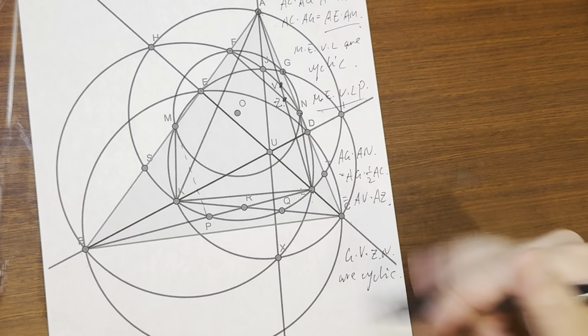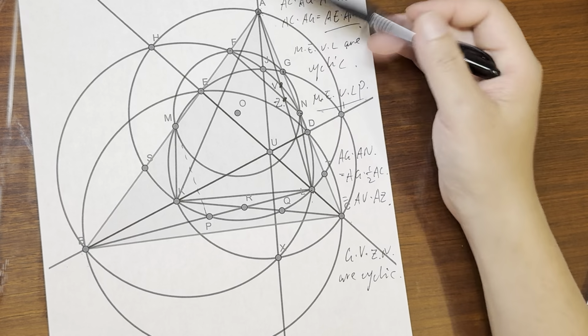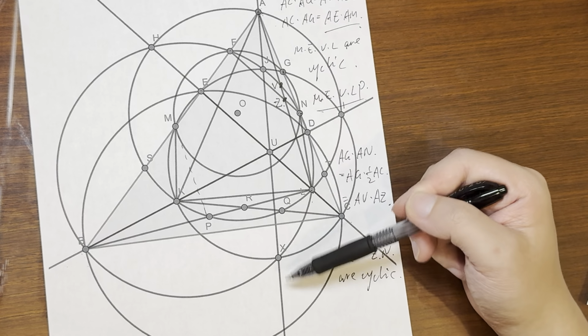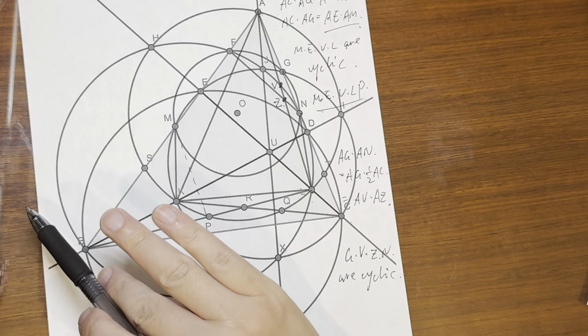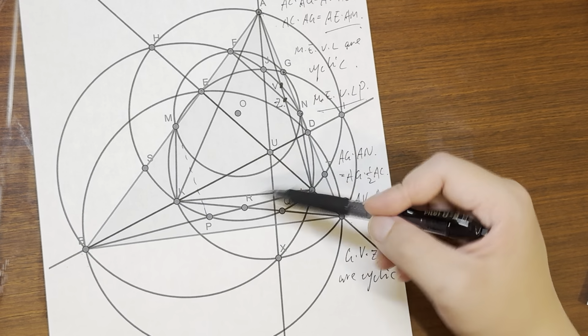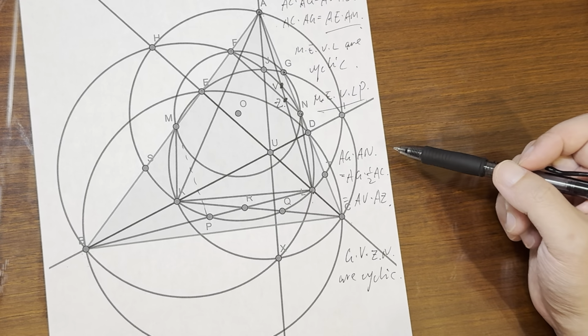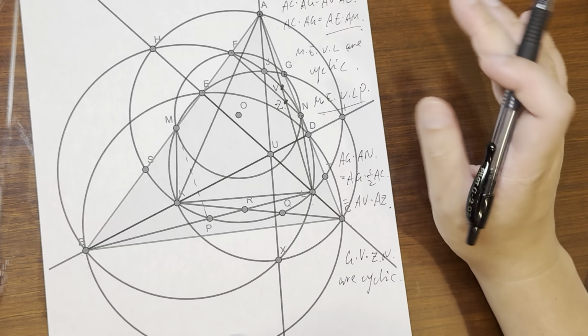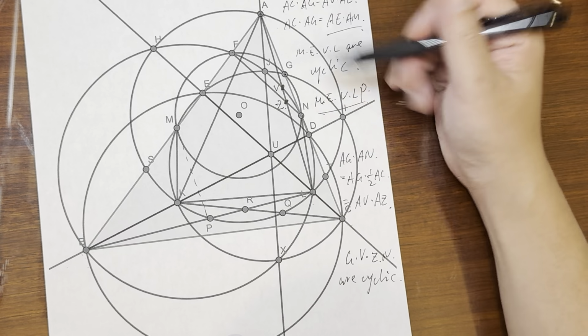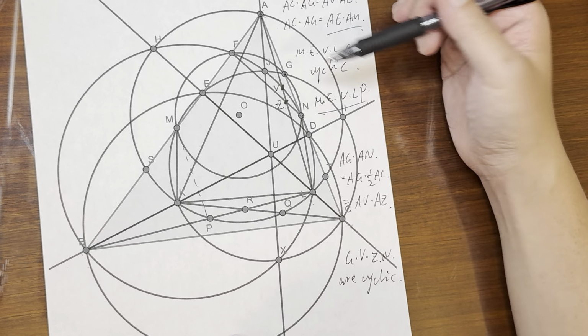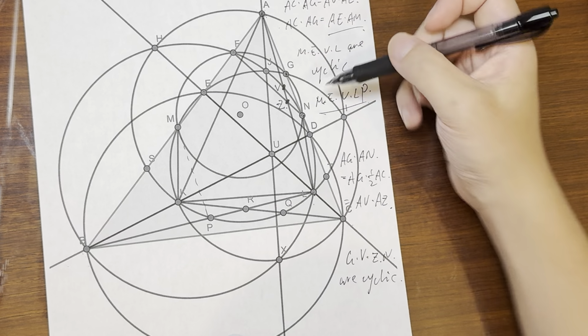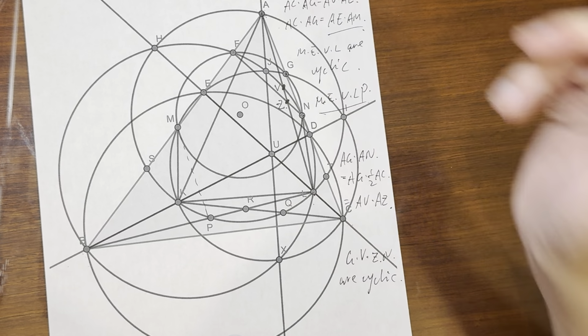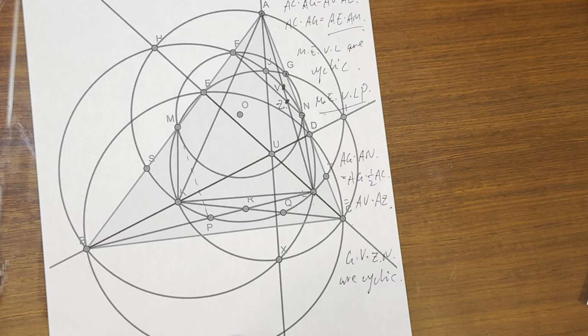Right. We proved that the right side of AX would be the same as the left side of AX. We have a similar property on that side. I just don't mark it, but the property would be the same. And let's keep digging this one. What else can we have here?